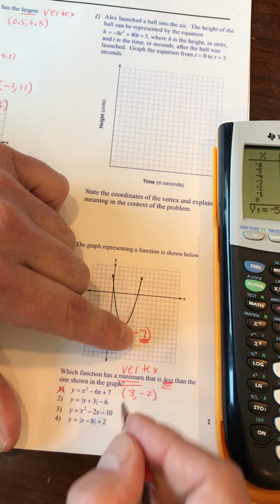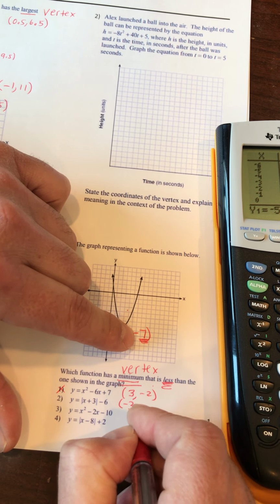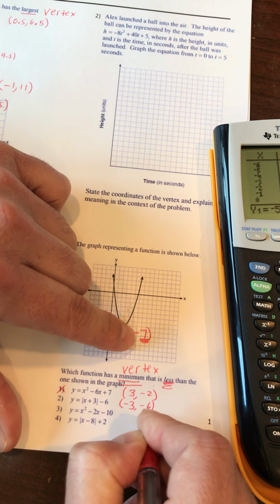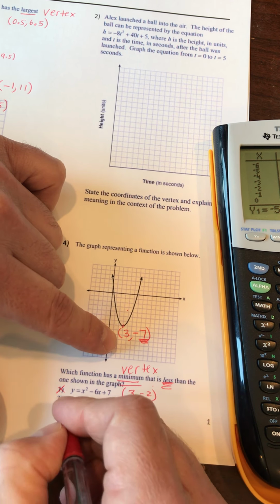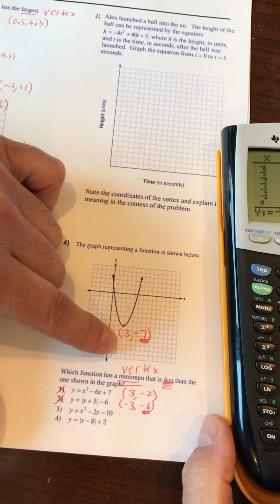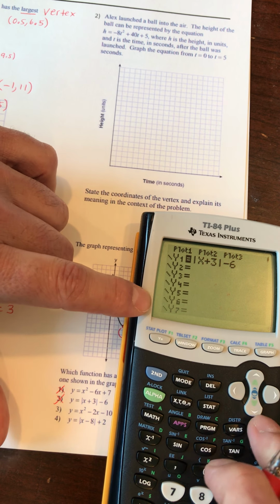All right? So -3, -6. And again, it's this number I'm looking at. All right? -6 is not lower than -7. That's not the answer. All right, I'm going to try choice 3.